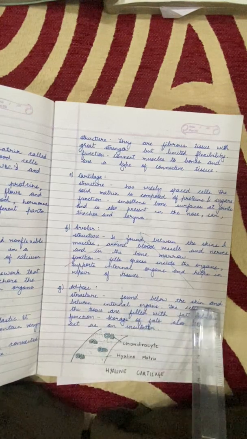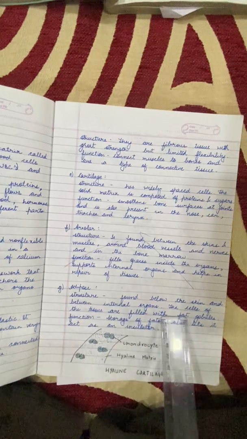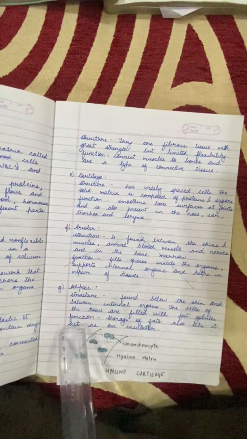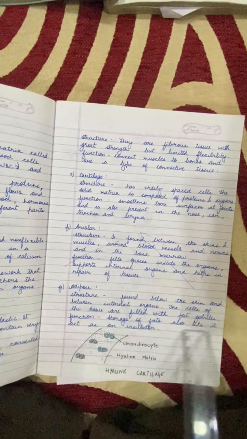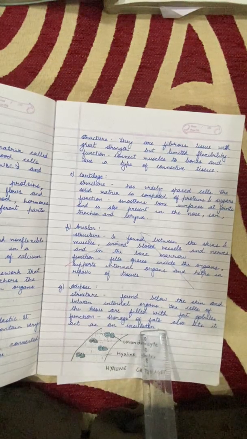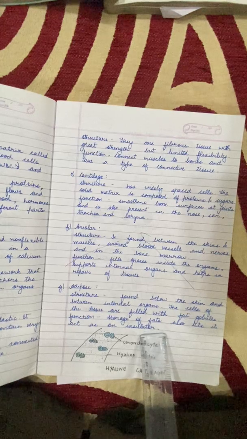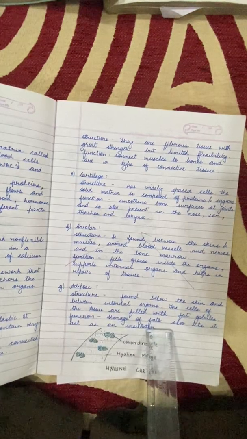And we have next the adipose tissue. This is found just below the skin and between the internal organs. The cells of this tissue are filled with fat globules, okay? And what is the function? Adipose means fat, so its function is storage of fat. It stores fats and also acts as an insulator. Children, fats are insulators and they protect us, they provide us with heat. So they are said to be insulators. So adipose tissue stores the fats.